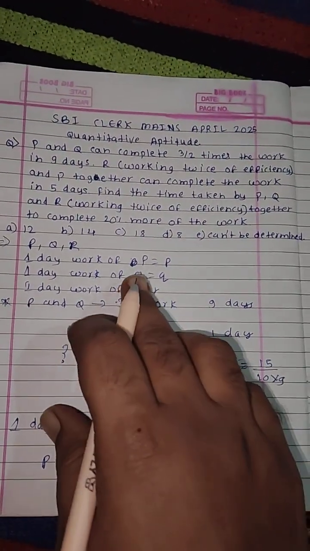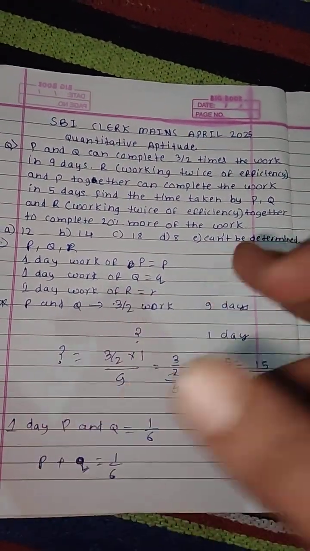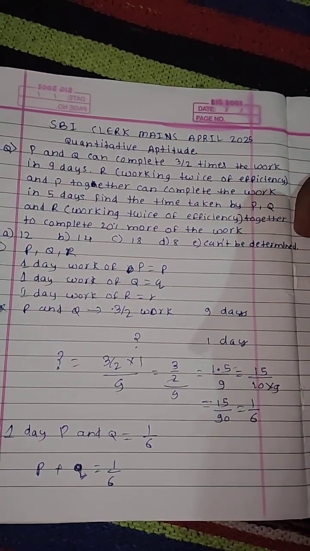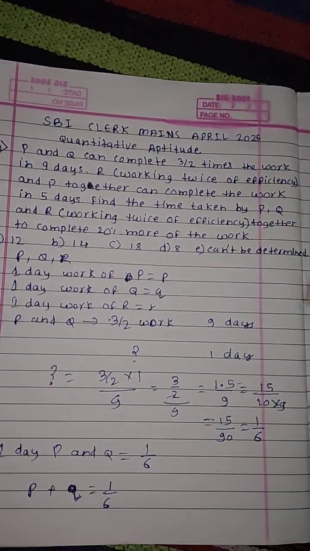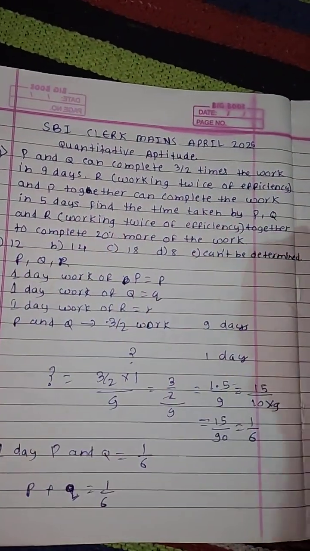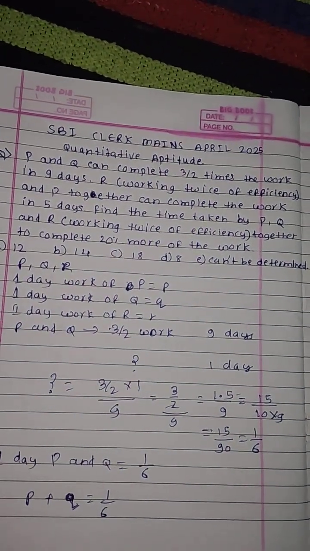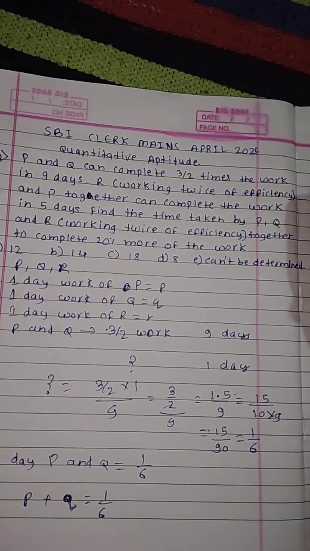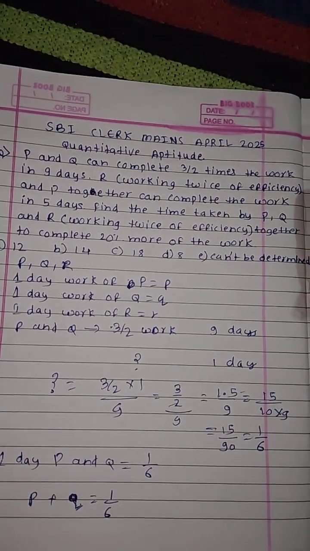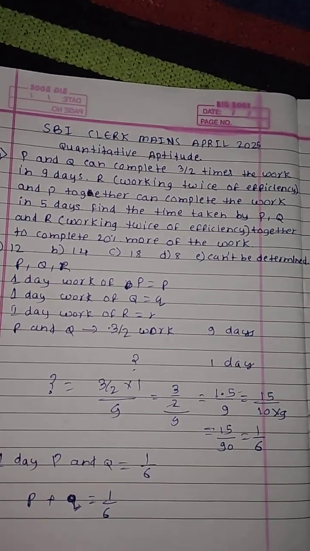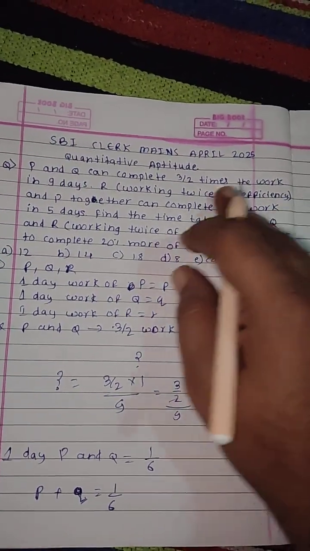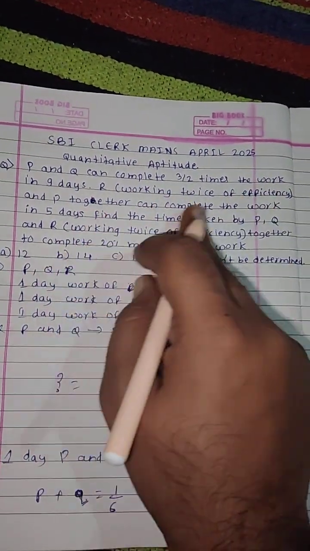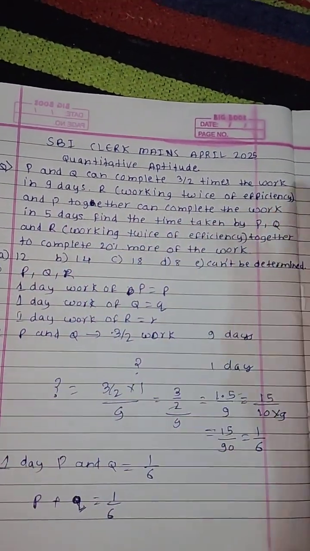In one day it does that work, so twice means 2r plus p. So together they do the work in 5 days.